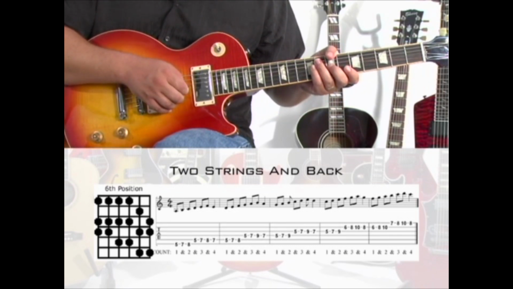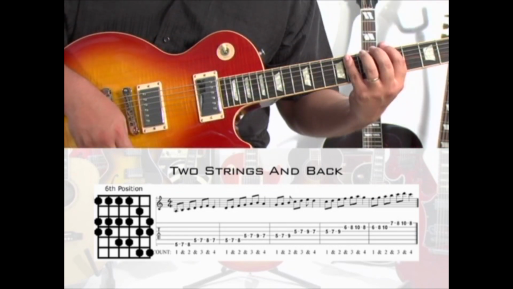This application is written in 4/4 timing, using eighth notes and a quarter note. There are 4 beats per measure, an eighth note receives half a beat, and a quarter note receives 1 beat. So the count is going to be 1 and, 2 and, 3 and, 4. Here it is applied to the A or 6th scale position at a slow pace of 65 BPM.